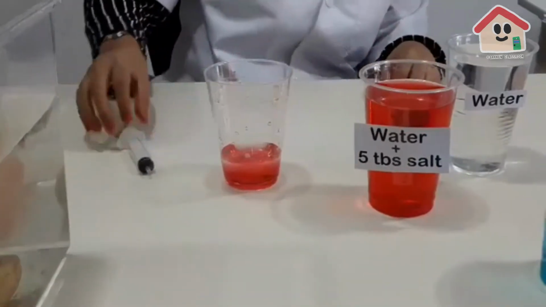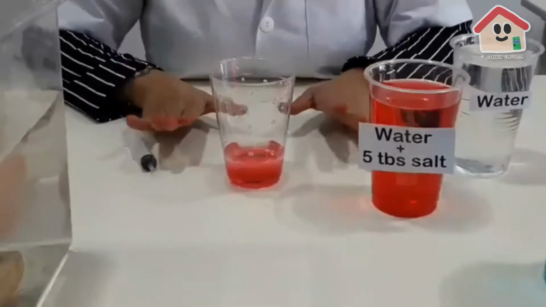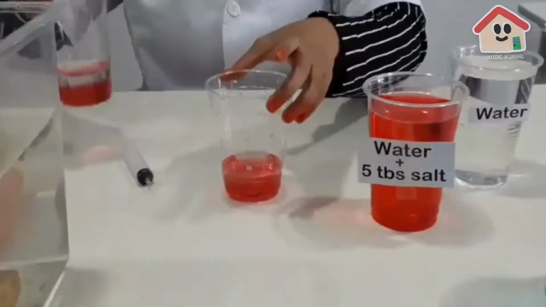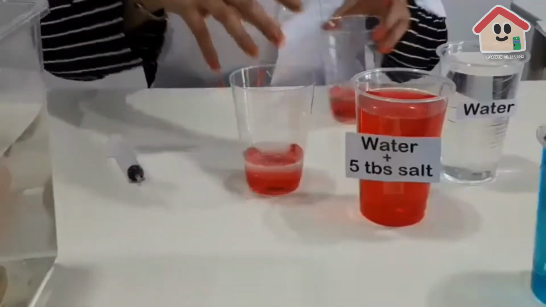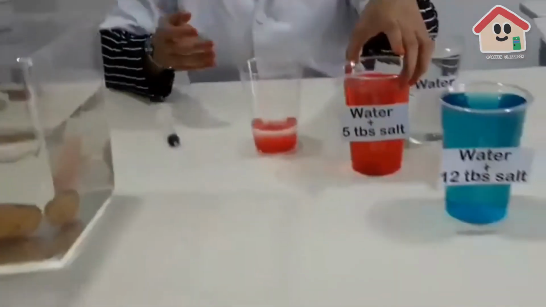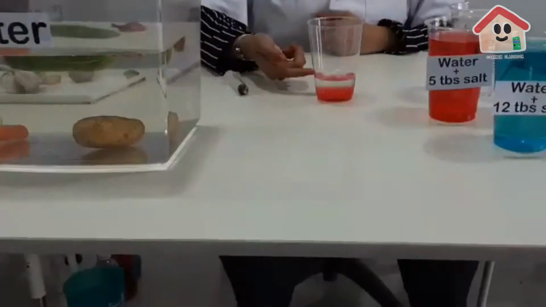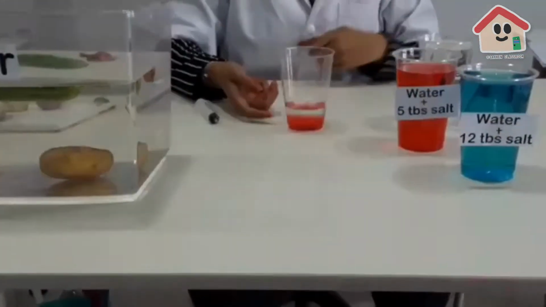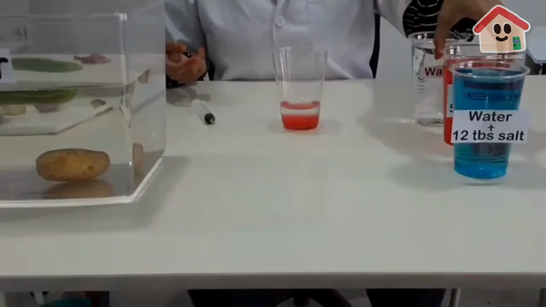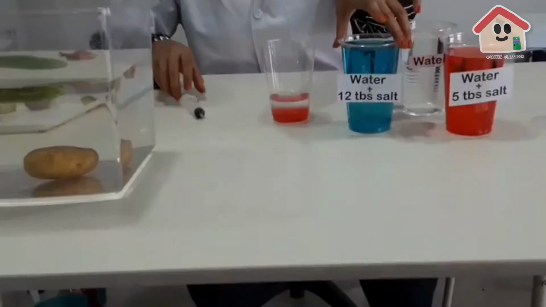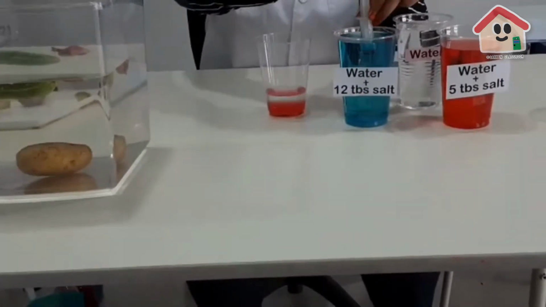You need to let it settle down first, then you can see it will become like this. Now you can see it has 2 layers: a clear layer on the top and the red layer on the bottom. Now we are going to put another layer of salt water, which is 12 tablespoons of salt.